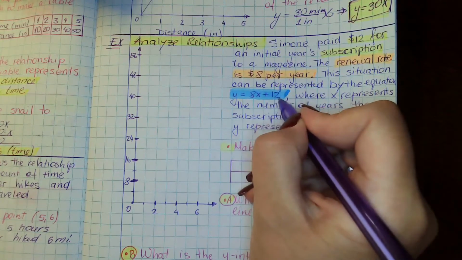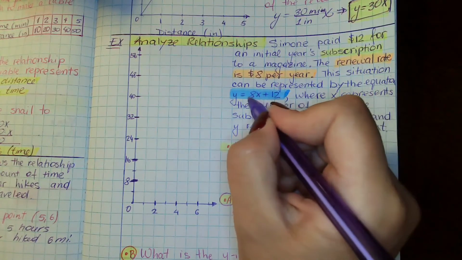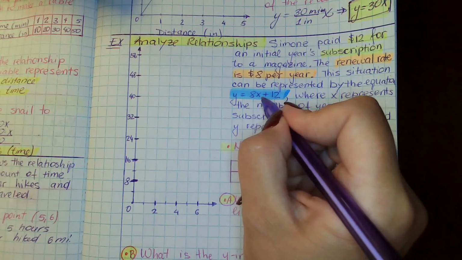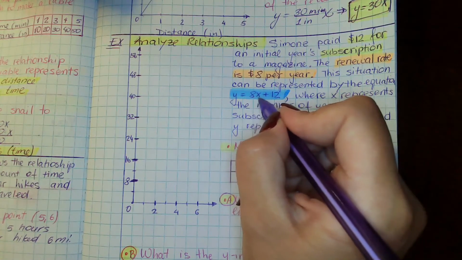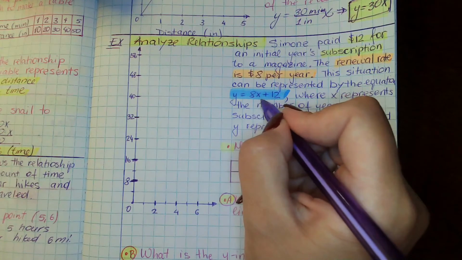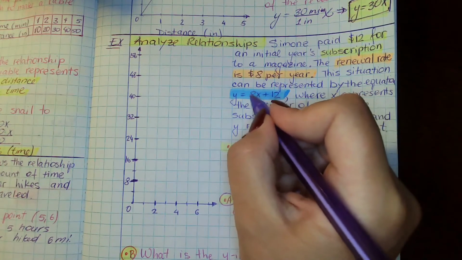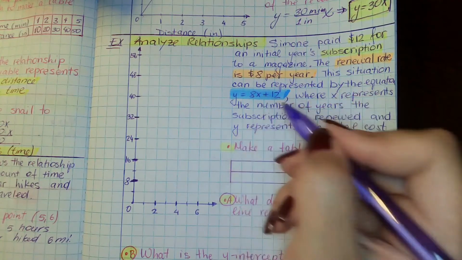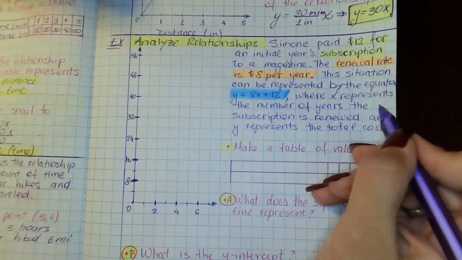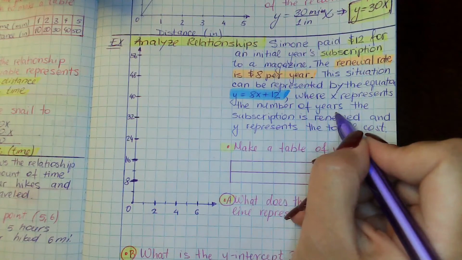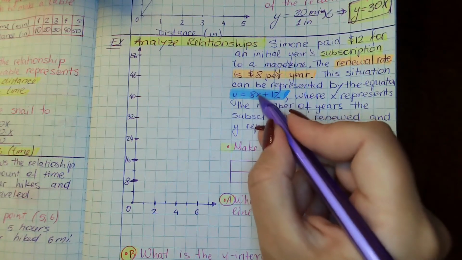So I have 12 paid only one time, then 8 times 1, that will be after the first year, 8 times 2 after the second year, 8 times 3 after the third year, 8 times 4 after the fourth year. So the rate will stay 8. X represents the number of years, so times 1, times 2, times 3, times 4.